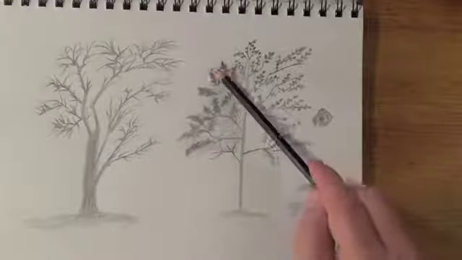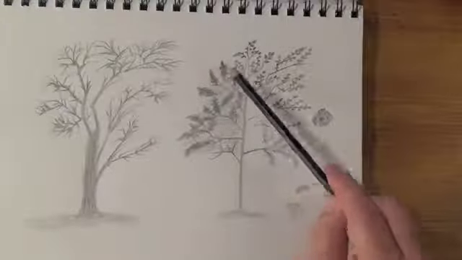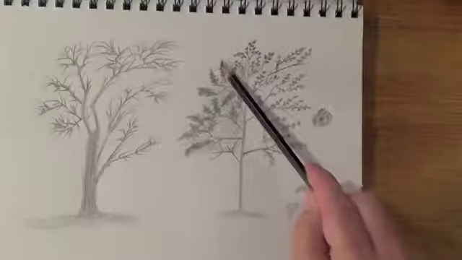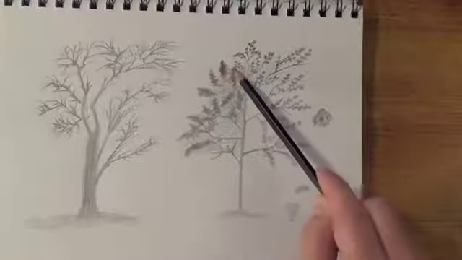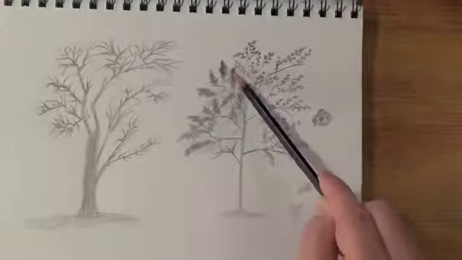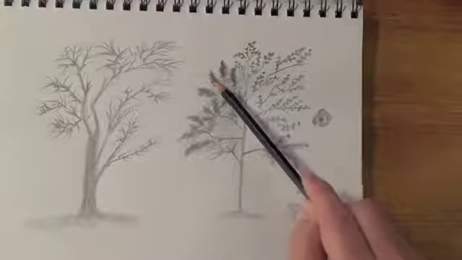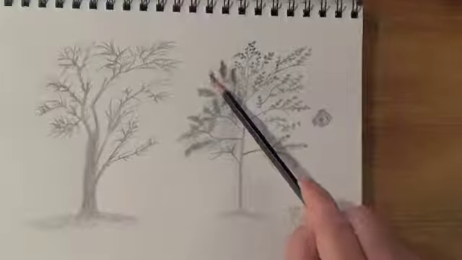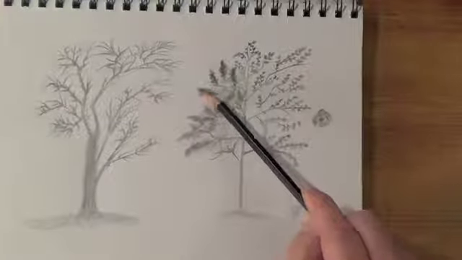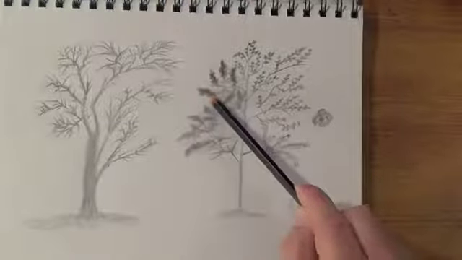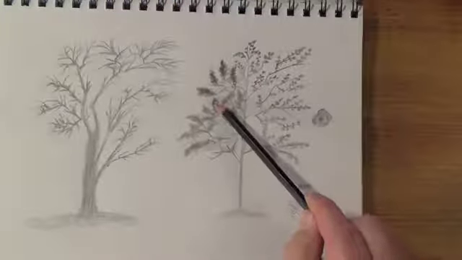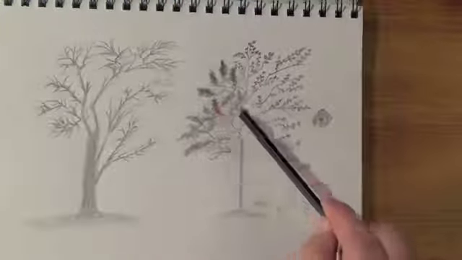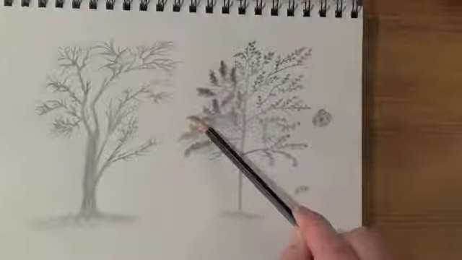Now, when you're doing these textures this way and you're drawing bunches of leaves, it's really good because you can take areas of these leaves and darken them in and give them a little bit of character, just by darkening a portion of the leaves, especially around the edges, maybe up the middle of them.